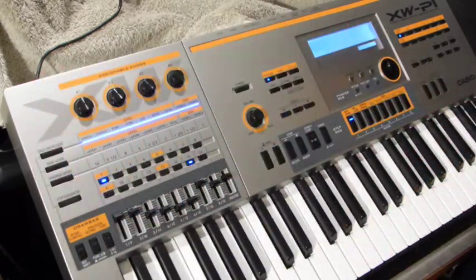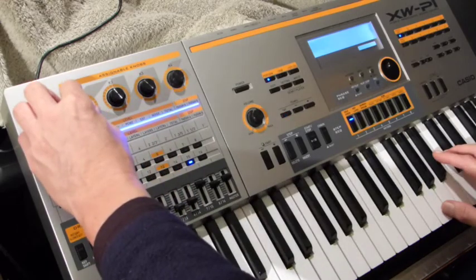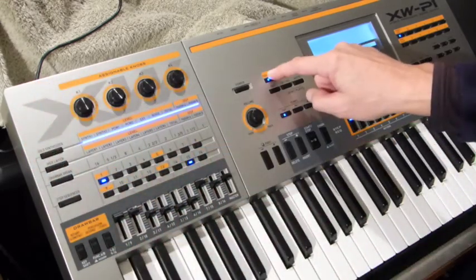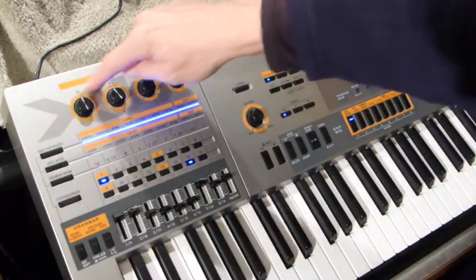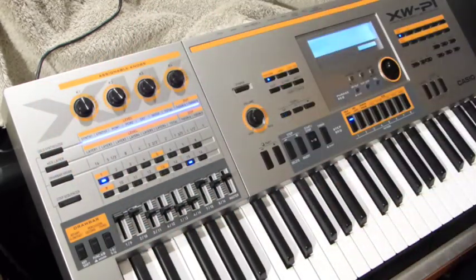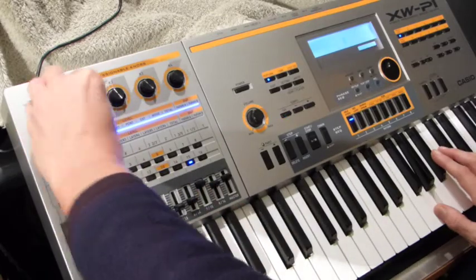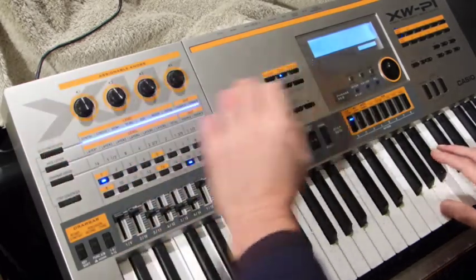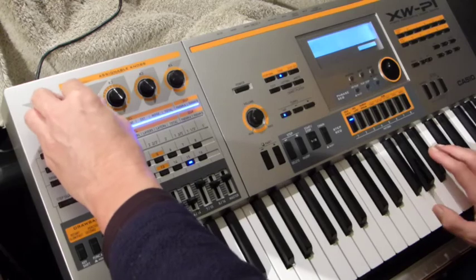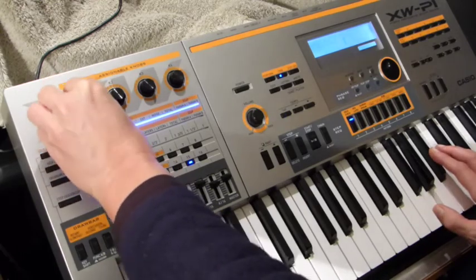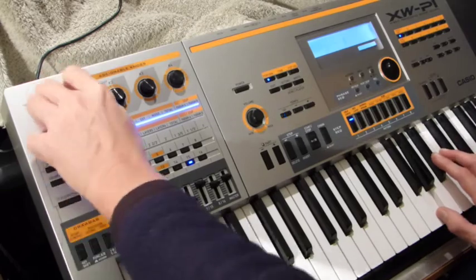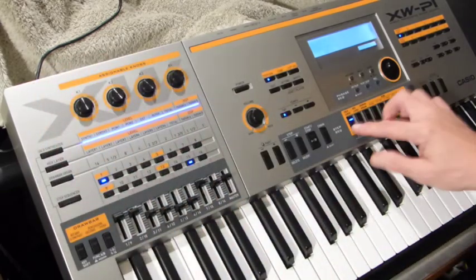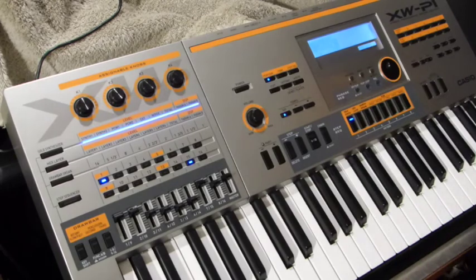Another thing you'll notice is I didn't get any manipulation. It's because I'm in performance mode. While in performance mode, each zone, you'll have to assign these to each zone. Right now there's no assignment to it. In tone mode, there's a default assignment. In performance mode, you're going to have to assign these manually to each zone.